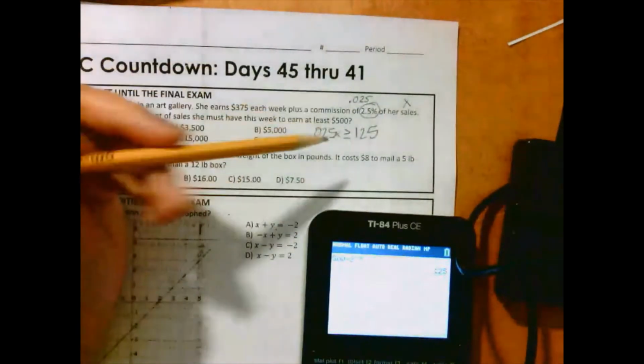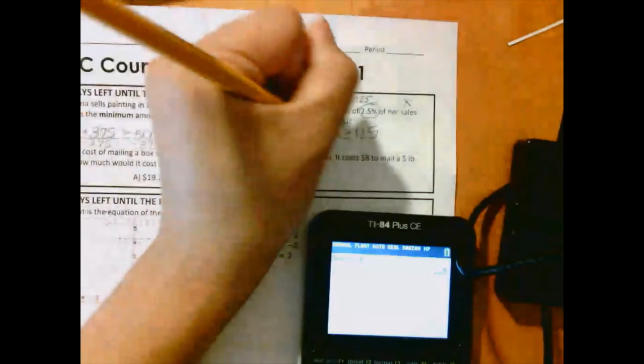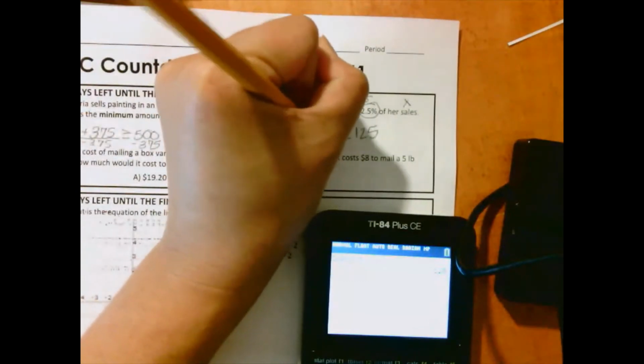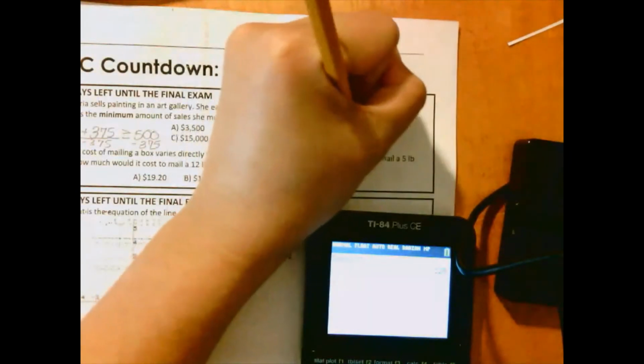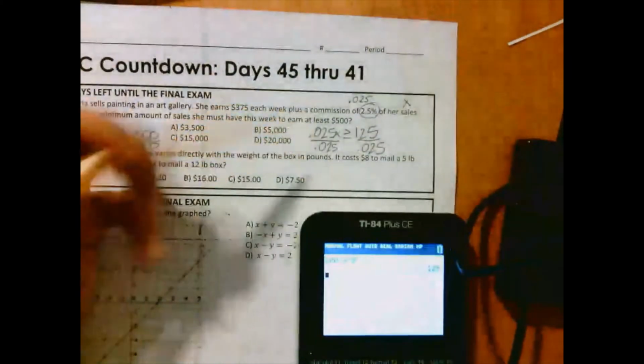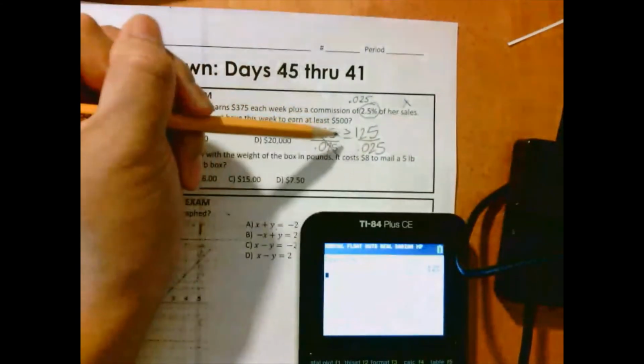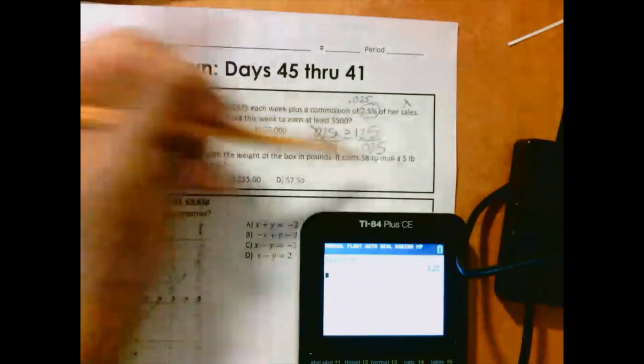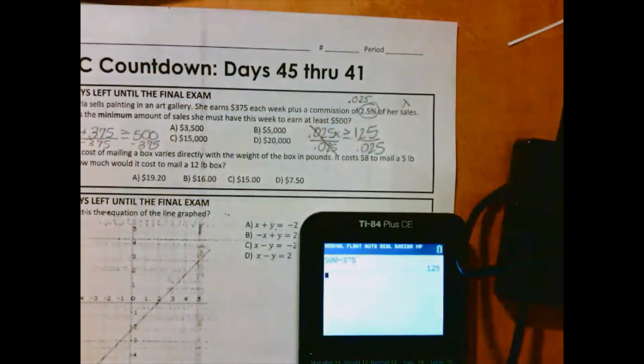Once again, this is multiplying, so to get rid of it, I would divide each side by 0.025. And then once you actually have solved for that, x is going to be greater than or equal to whatever number this is, and that should help you figure out the answer.